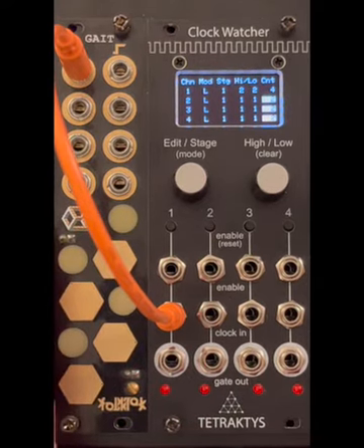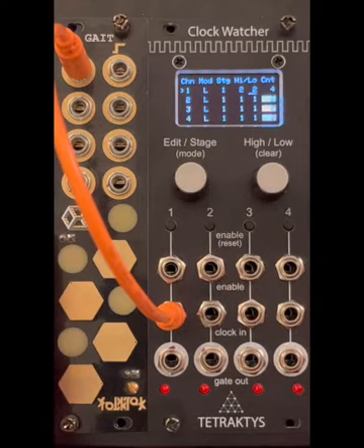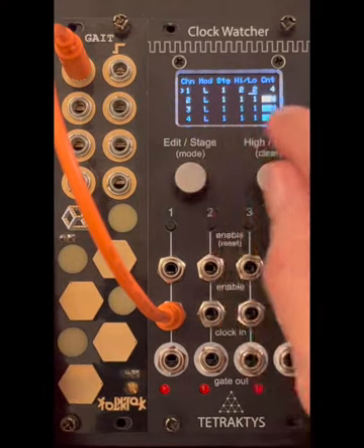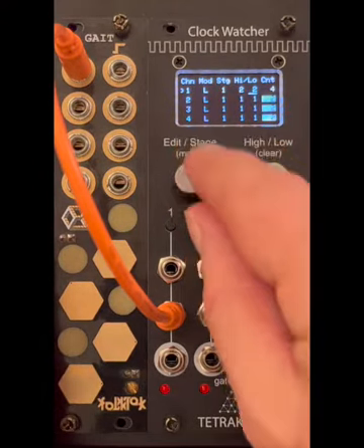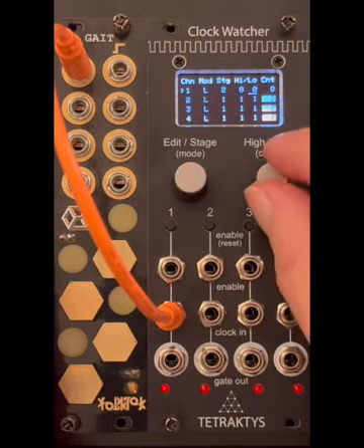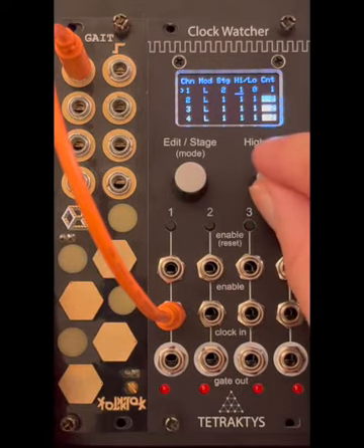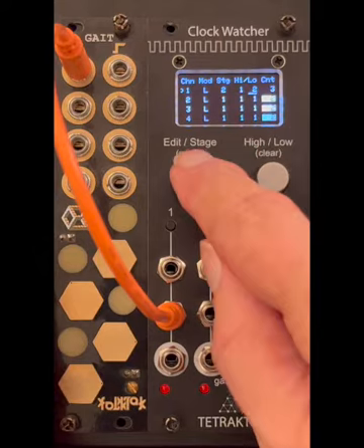If we want to edit multiple stages, you can go back to the stage mode and say, let's say we want it high for 2 and low for 2 on stage 1, and then for stage 2 we want it high for 1 and low for 2.